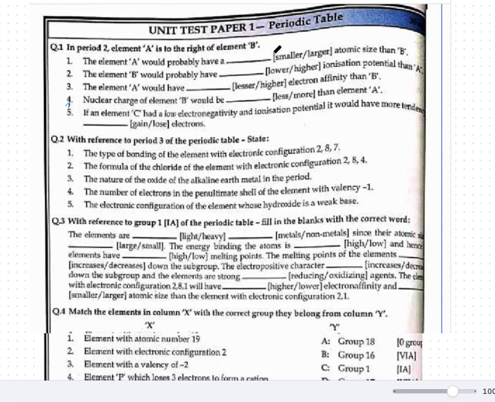As you know, the trend in the periodic table is that in a period, the atomic size becomes smaller as we go from left to right. So A will have a smaller atomic size than that of B.